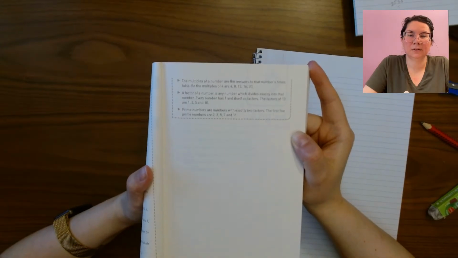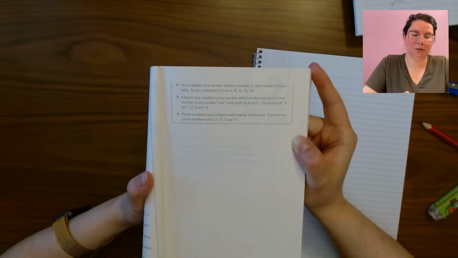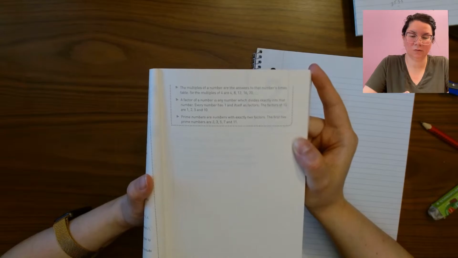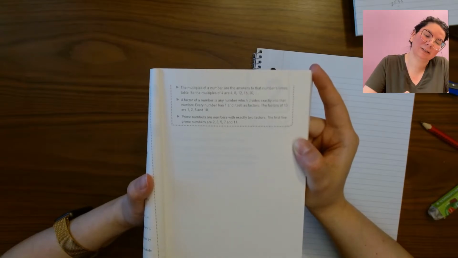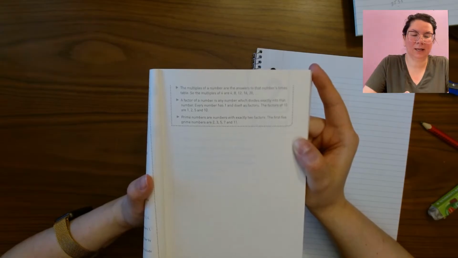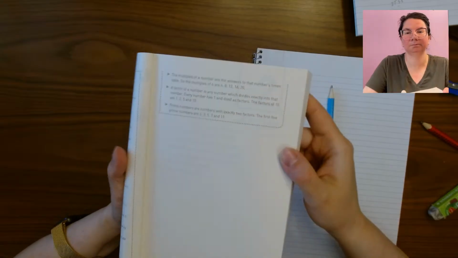The multiples of a number are the answers to that number's times table. So the multiples of 4 are 4, 8, 12, 16, 20, 24, etc. A factor of a number is any number which divides exactly into that number. Every number has 1 and itself as factors. The factors of 10 are 1, 2, 5, and 10. Prime numbers are numbers with exactly 2 factors. The first 5 prime numbers are 2, 3, 5, 7, and 11.